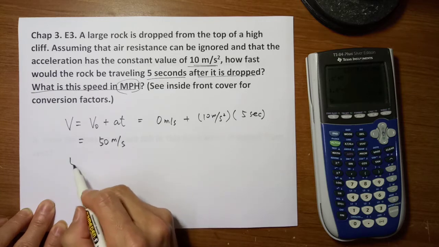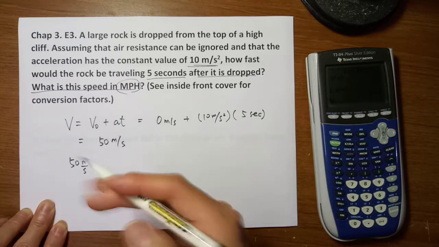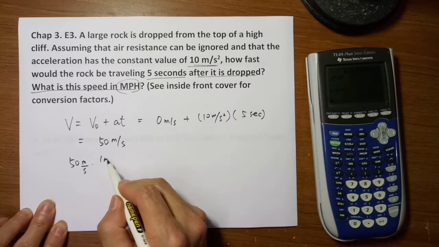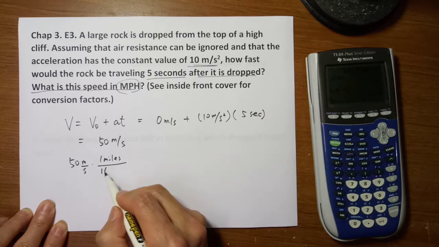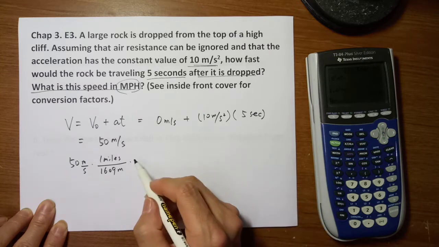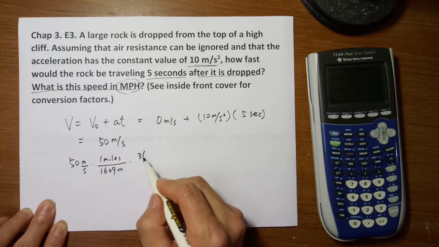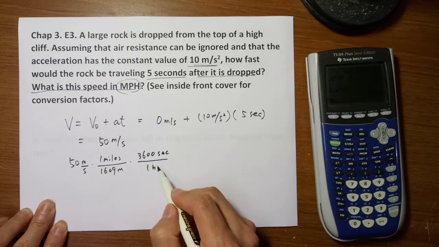Okay, that 50 meters per second times, we convert 1 mile. 1 mile is 1609 meters, and 1 hour becomes 3600 seconds over 1 hour.